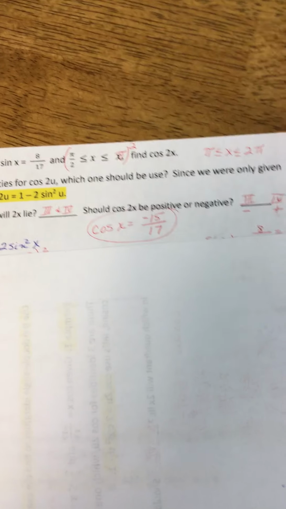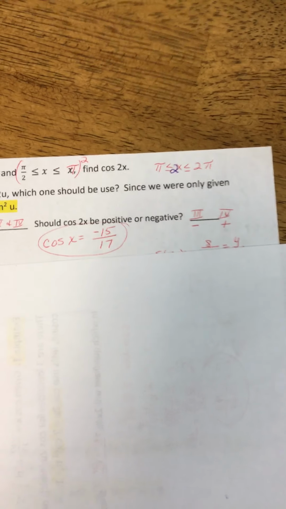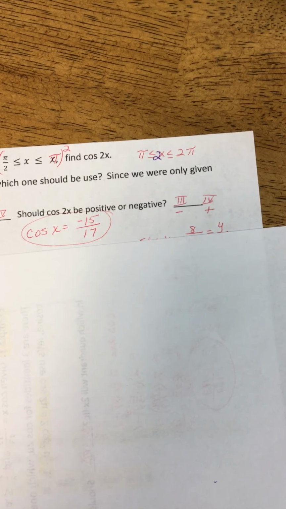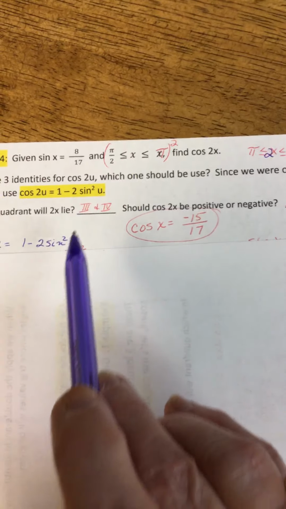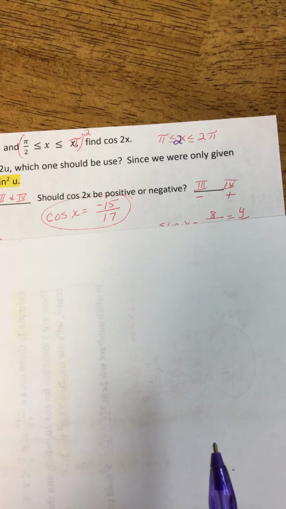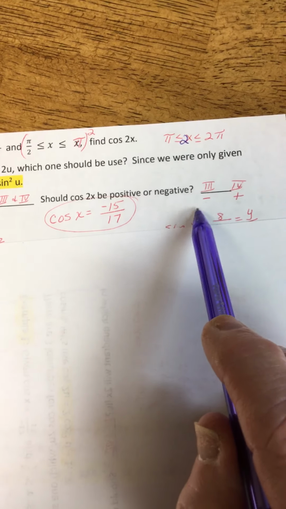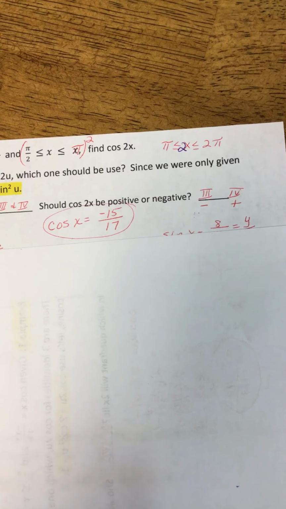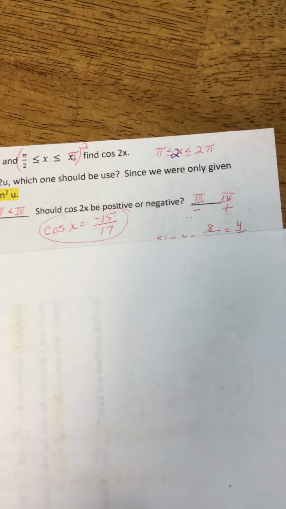But if I double my angle, I'm going to be now lying between pi and 2 pi. So that means my angle 2x is either in the third or fourth quadrant, where cosine in the third quadrant would be negative, cosine in the fourth quadrant would be positive.